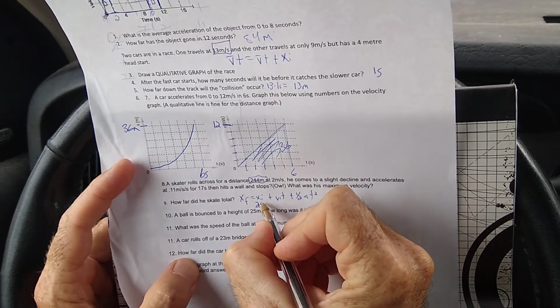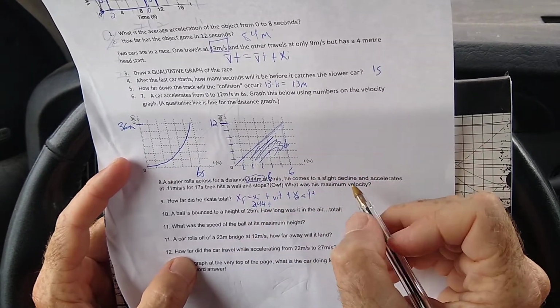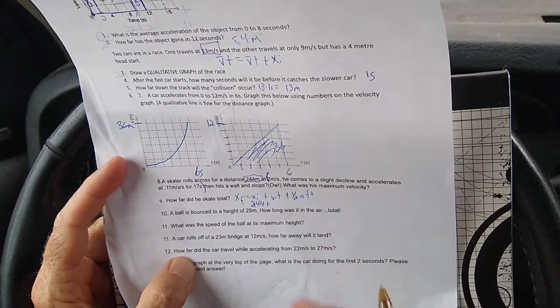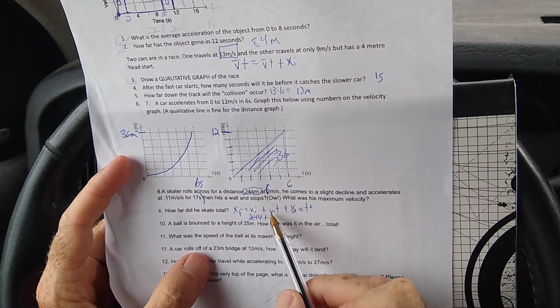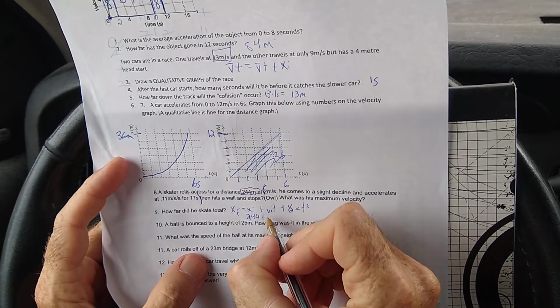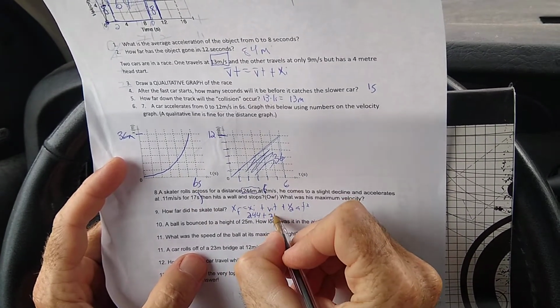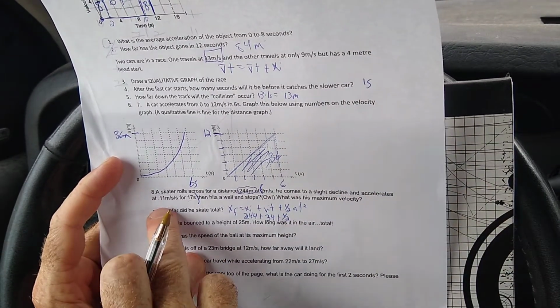So xi is 244. Now, this part of the problem is our acceleration problem. 2 meters per second is his initial velocity, and the time on the acceleration is 17. So this is 2 times 17, or 34, plus 1/2 the acceleration.